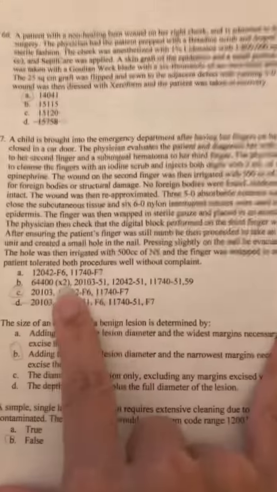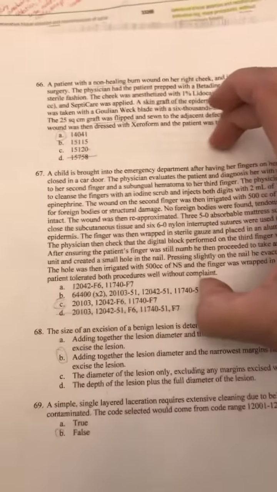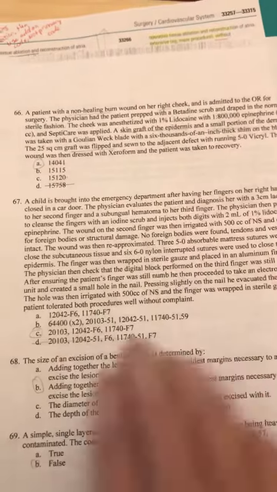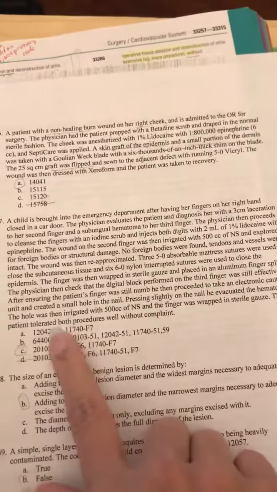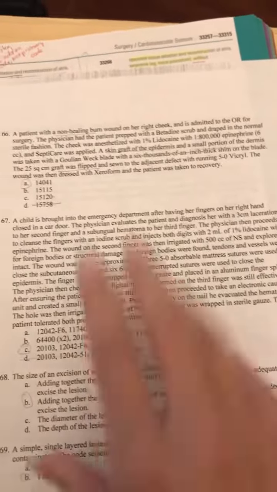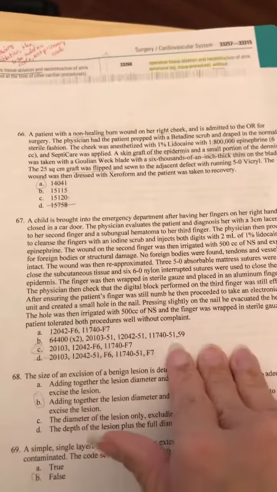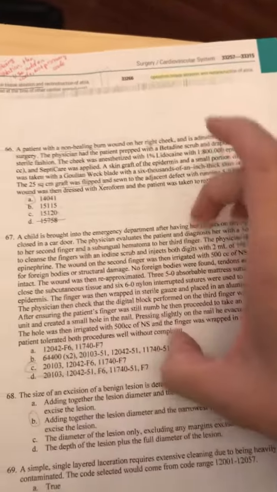But for an example, this is what I'm talking about when they have multiple codes. This is a condensed medical record. This is what they've done. This is your question. What did the patient tolerate, blah, blah, blah, without complication. So you're like, okay, I need to know what they've done. It's not quite a question on this one. This one's just the medical record.